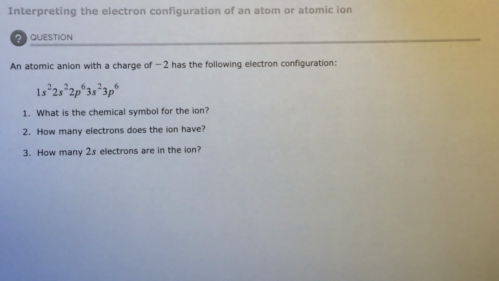Welcome back. This is an Aleks training video on interpreting the electron configuration of an atom or an atomic ion. This is actually easier to do backwards, so I'm going to do the third question first and then the second and then the first, because the third question is just a piece of cake.